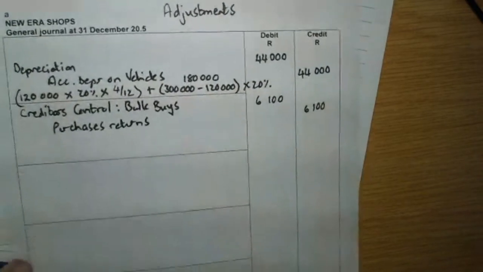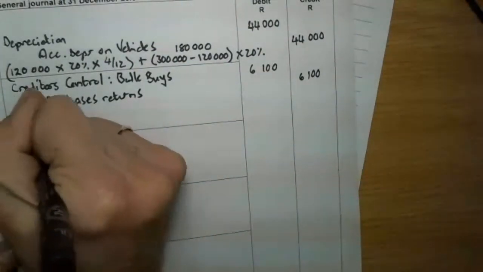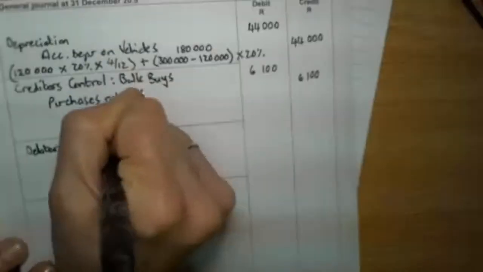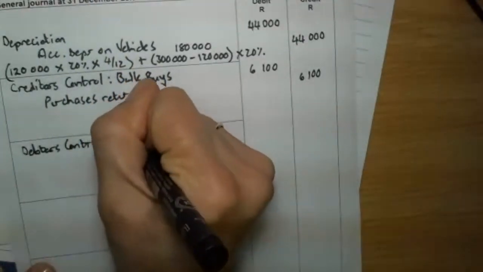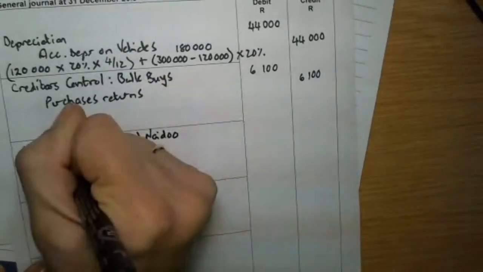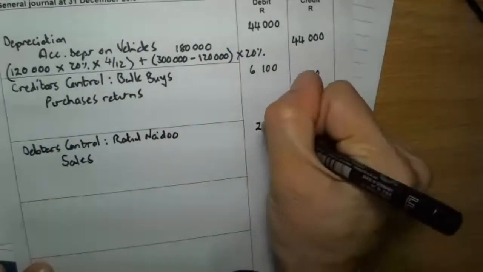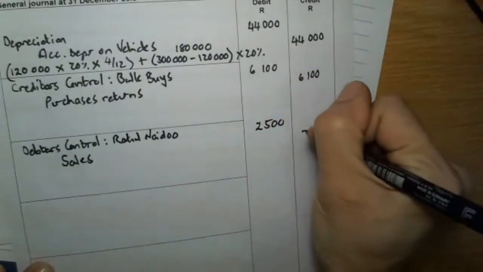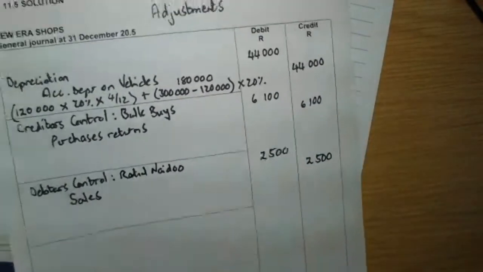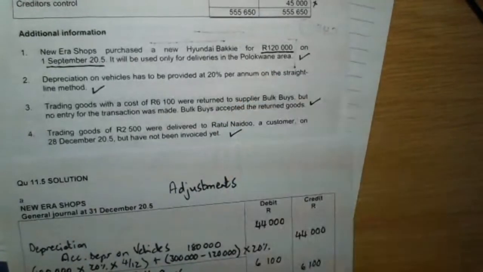So when we sell to a customer on credit, we need to debit the customer's account. So we're going to debit debtors control, and the name of the customer that's being debited is Ratul Naidu. And the credit side of the entry is going to go to our sales account. The sales amount is 2,500. All right, so that one was fairly simple. That was item number 4.